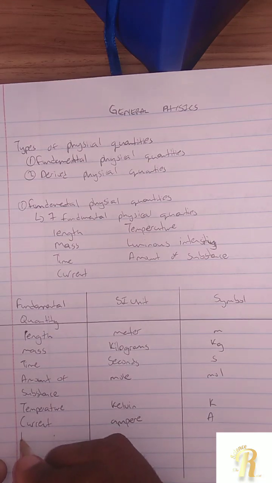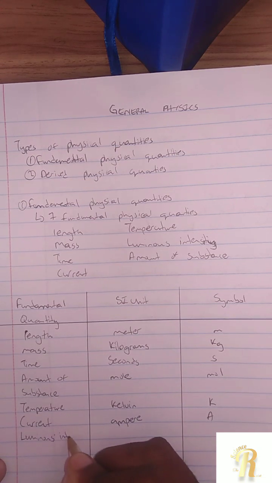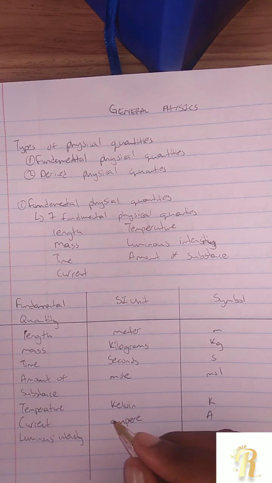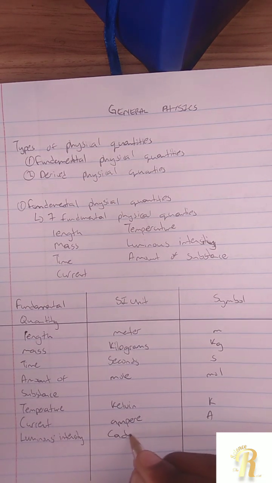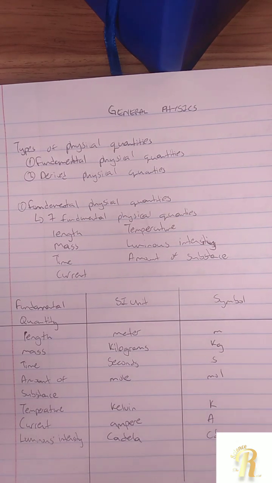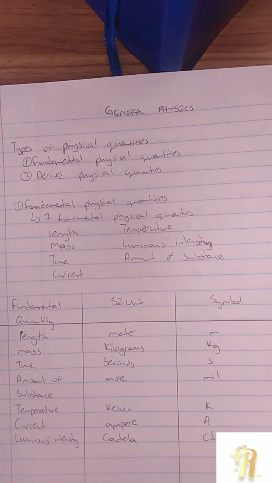And lastly, we have luminous intensity. Its SI unit is Candela, and the symbol is cd. So these are the fundamental physical quantities, their SI unit and their symbols. Let's move on to derived.